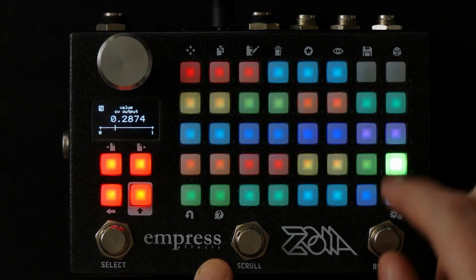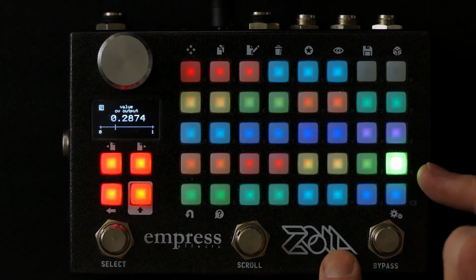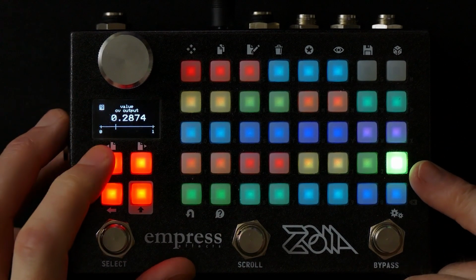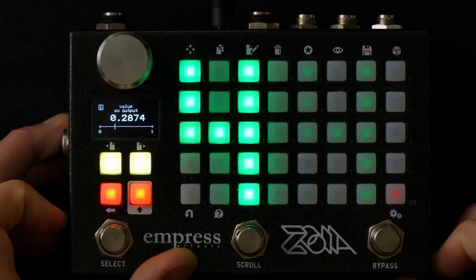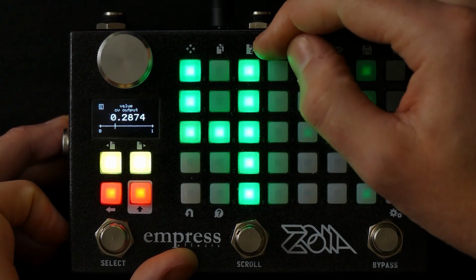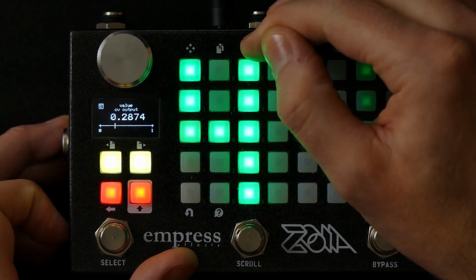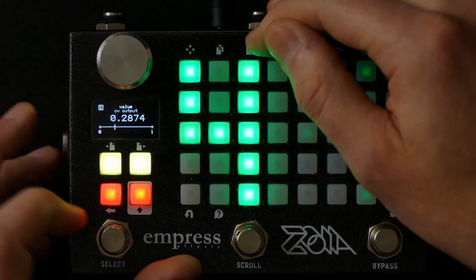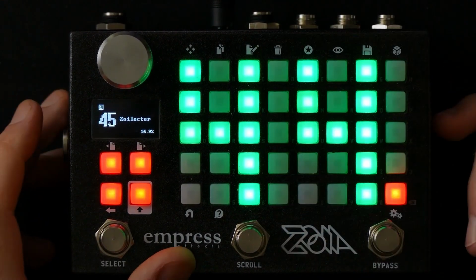Yes, so this is the only active one, and the active one now has a value output of 0.2874, which corresponds to a color code of green on a UI button.